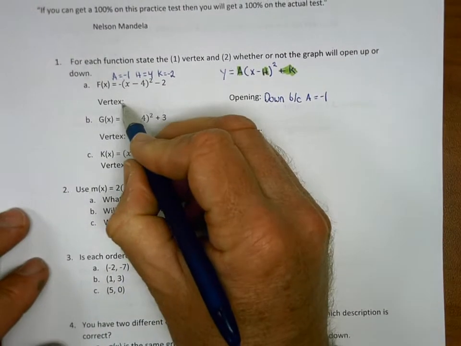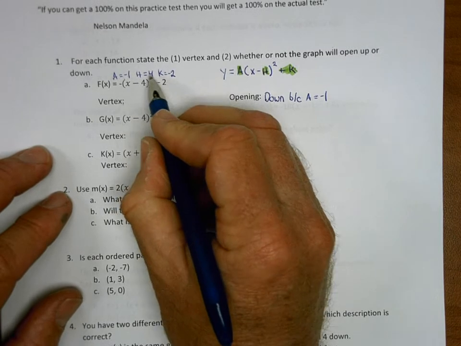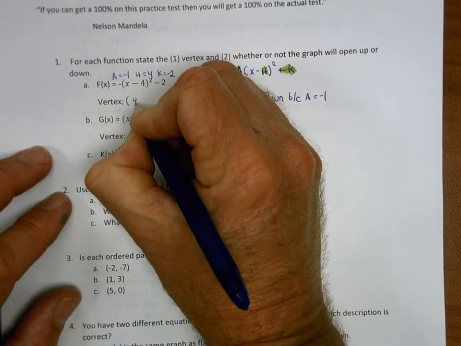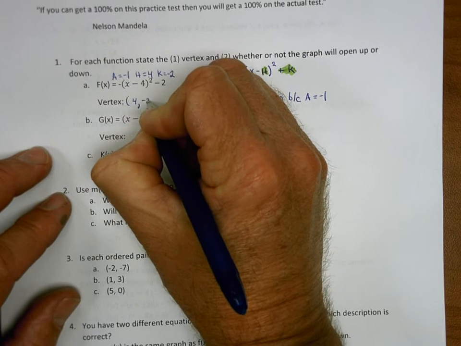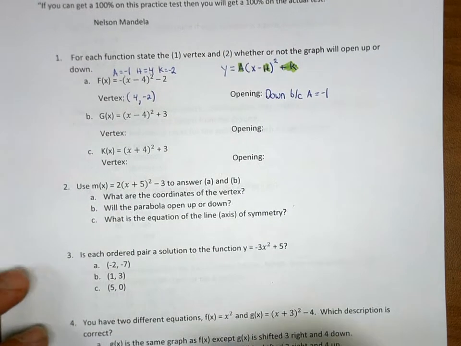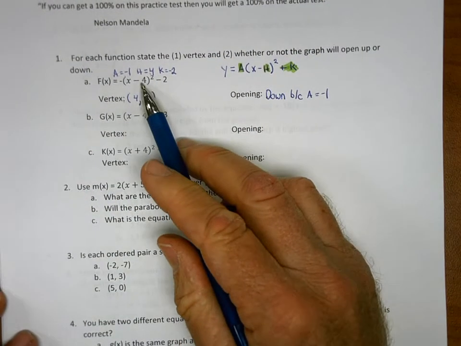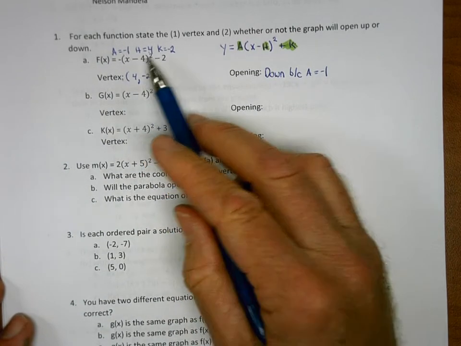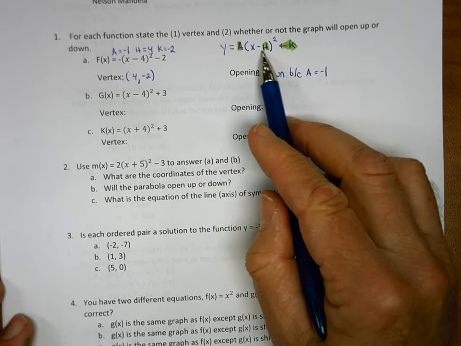And then the vertex is your h and your k value. So the coordinates of your vertex would be positive 4, negative 2. And that's the way it works every time when you have an equation in what we call vertex form, which would be an equation in that format right there.